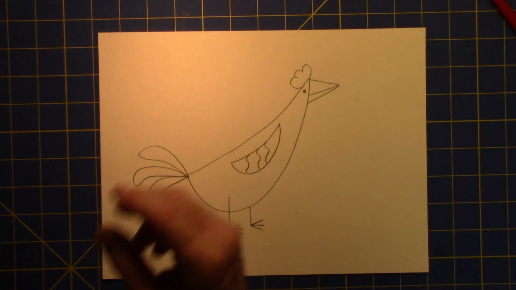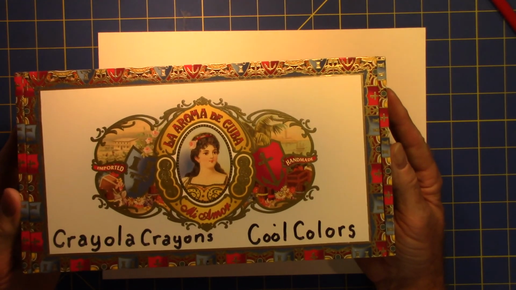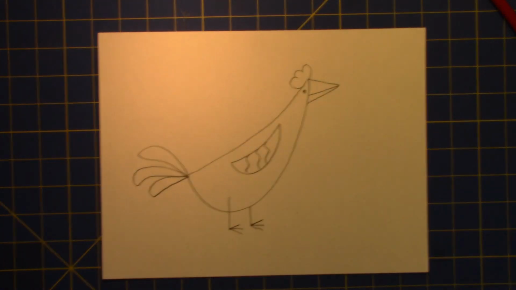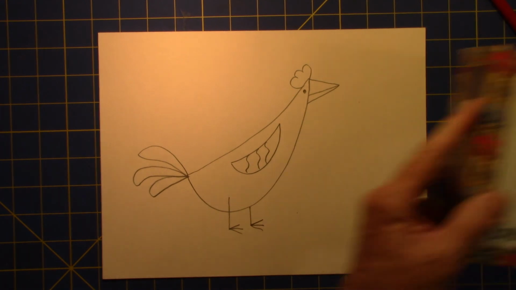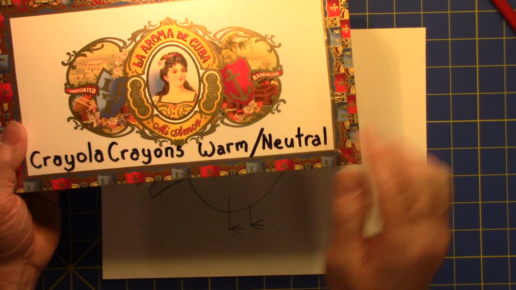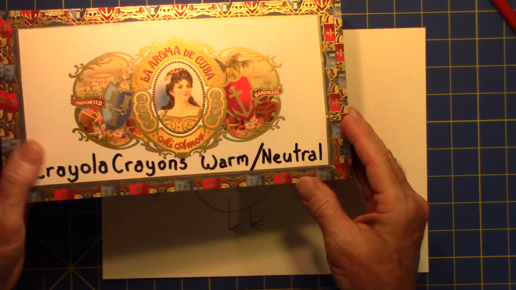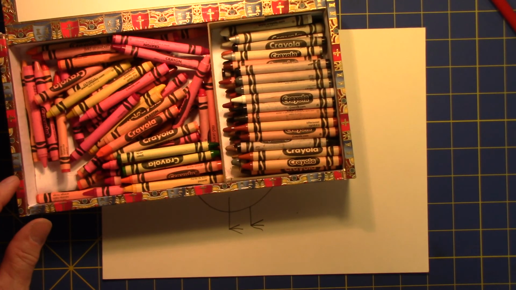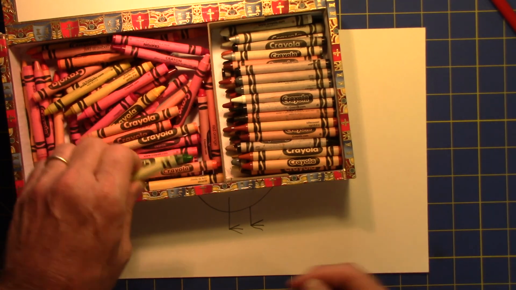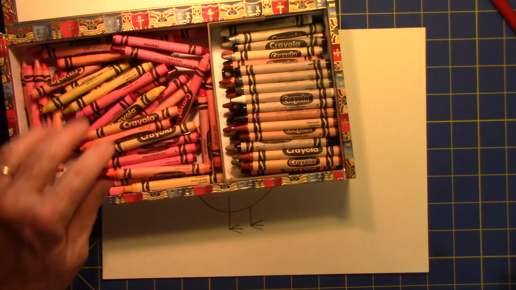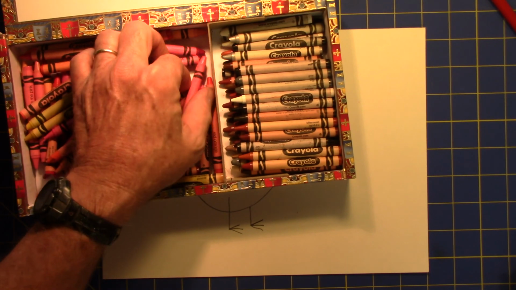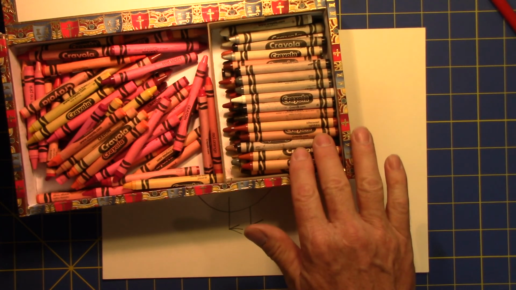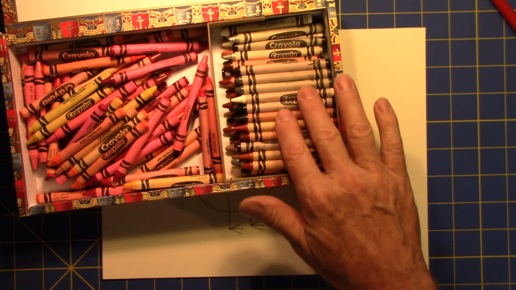To help me, I use my crayon box that says cool colors. Oh, wrong one. My mistake. Grabbed the wrong box. Warm colors. My warm and neutral colors. Let's open this up. I have all my warm colors, which are, whoops, get my green, the other wrong colors there. I have my reds, my oranges, and my yellows. And on this side, I have my neutral colors, which are my browns, my grays, my whites, my blacks.